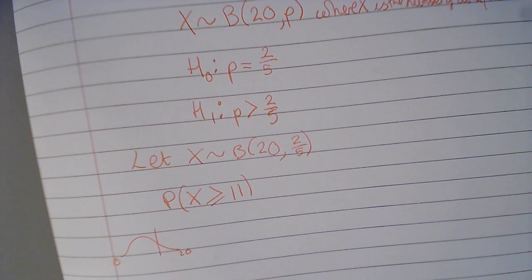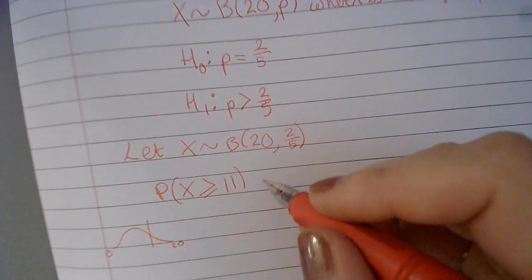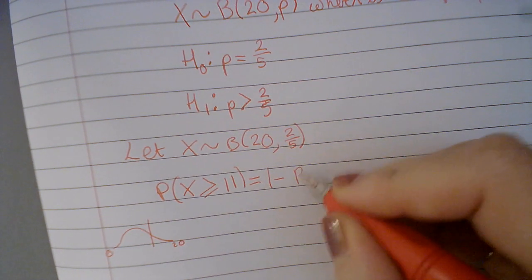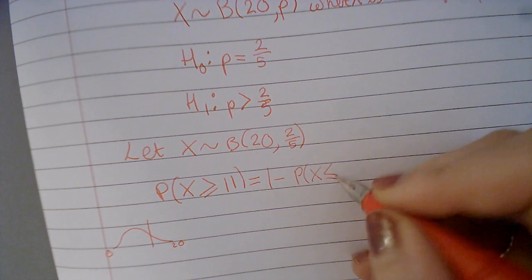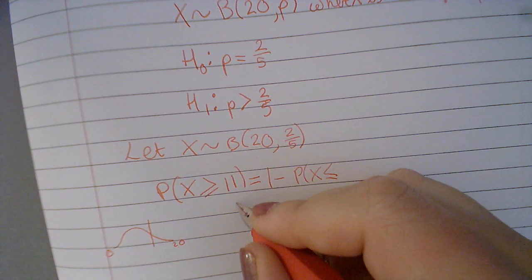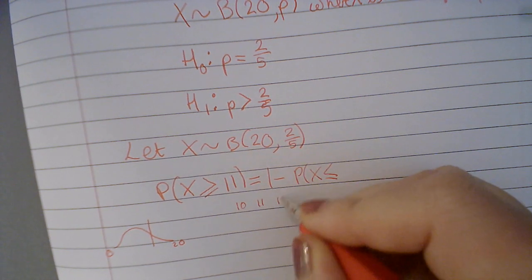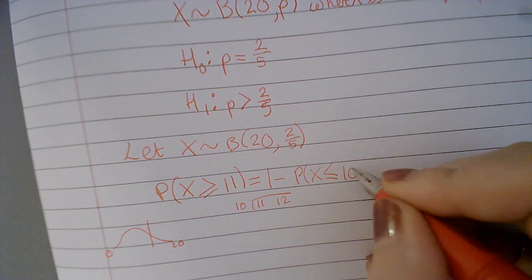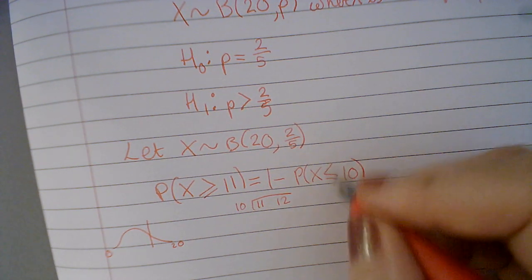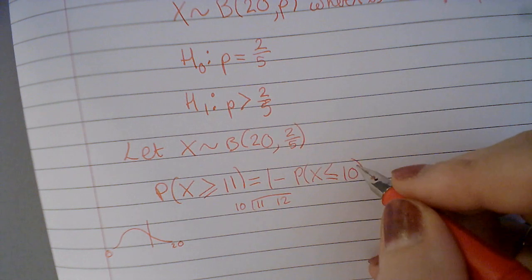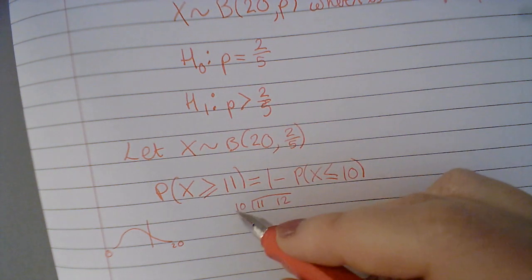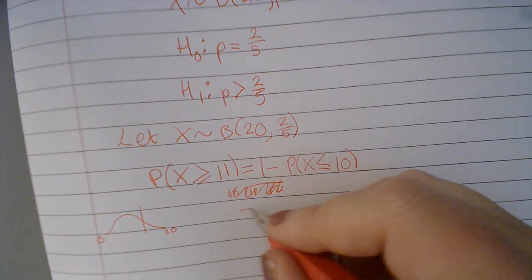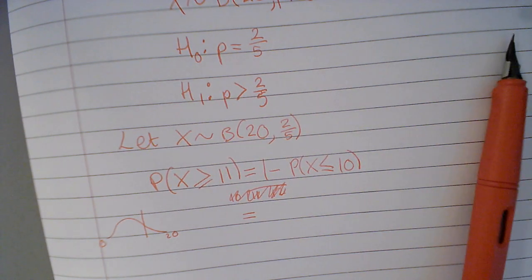So from here then, we just need to use our binomial probability to work this out. We know that this will be 1 minus the probability X is less than or equal to... I'm just going to very quickly draw my number line. So 10, 11, 12. I want these, so I need to subtract 10 and below, so less than 11. Remembering your calculator can only do less than or equal to 10. Cross that out because I don't want that in my workings. I will then get my calculator out and work out that probability.